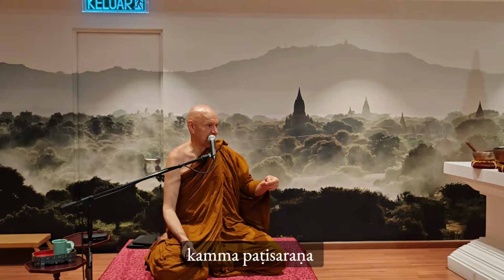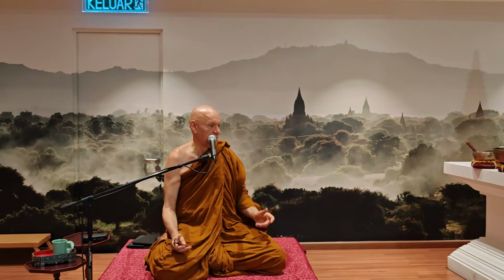We were just reading out the standard formula for the doing of kamma today. It's one of those reflections about kamma. It says, kamma patisarana, which means your kamma is your refuge. So your refuge is how much good you do. If you live really well, you have a really good refuge. And if you live badly, you have no refuge at all. So make the most out of this life.